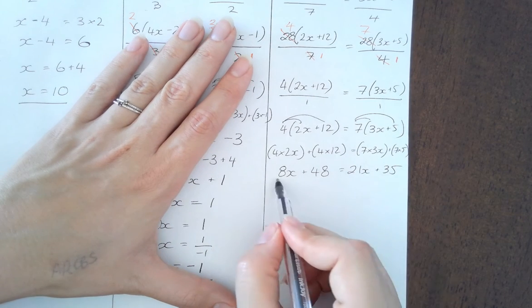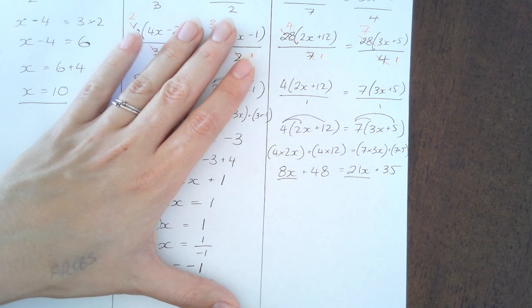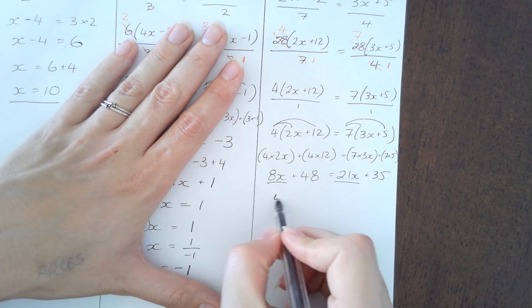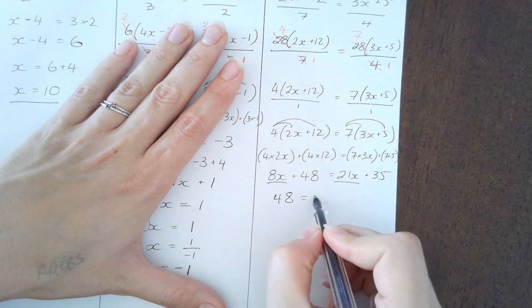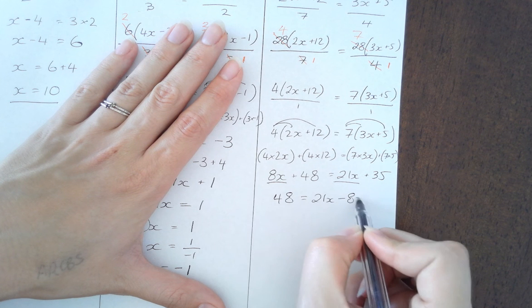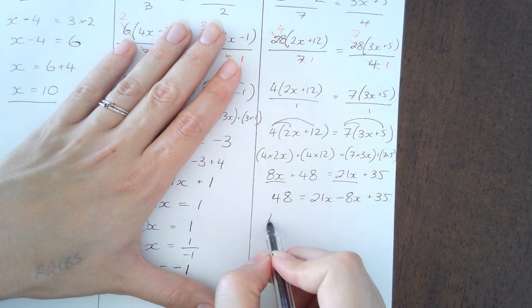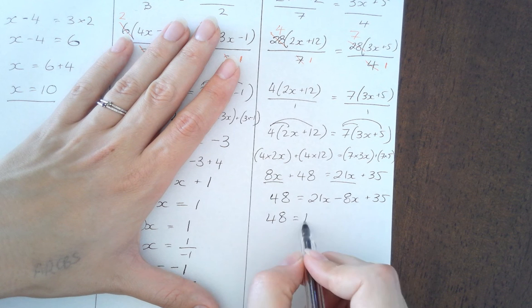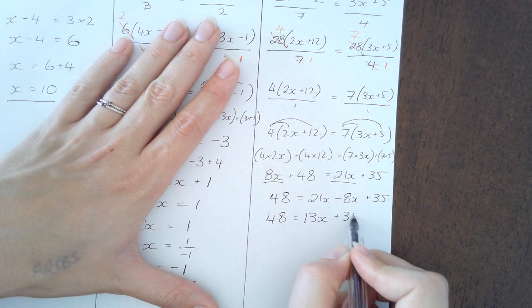We want to get our x terms in the same place. So let's say we move this one over here first. We'll have 48 left over here, and we will have 21x take 8x plus our 35 in numbers, which will leave us with, what is 21 take 8? It is 13x plus 35.